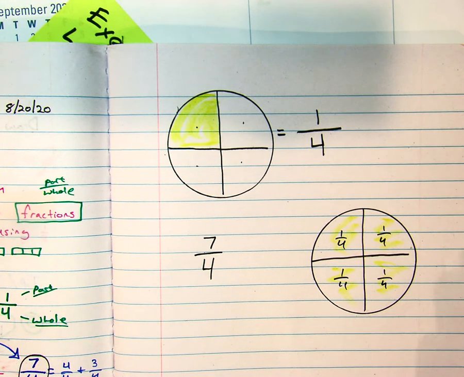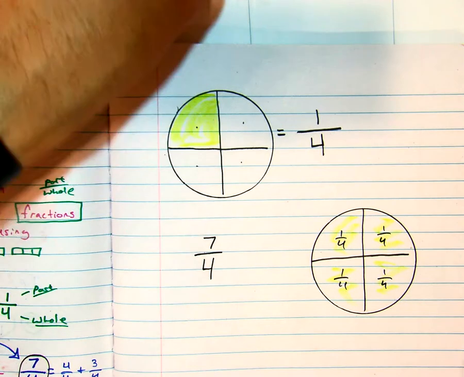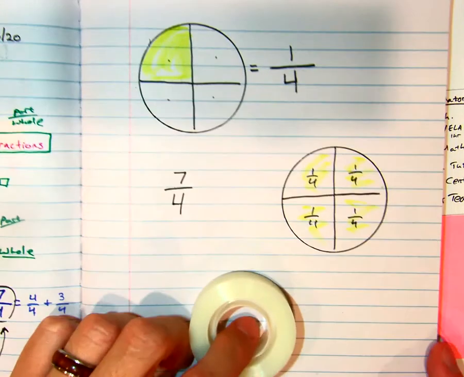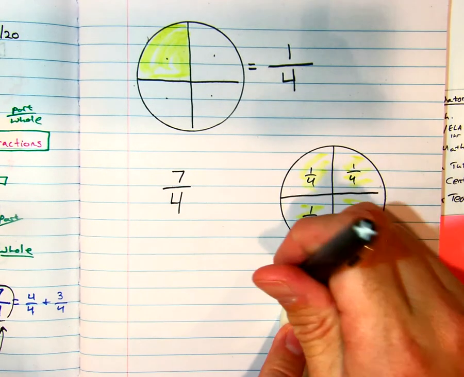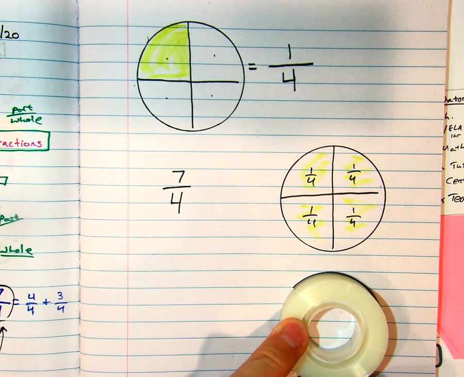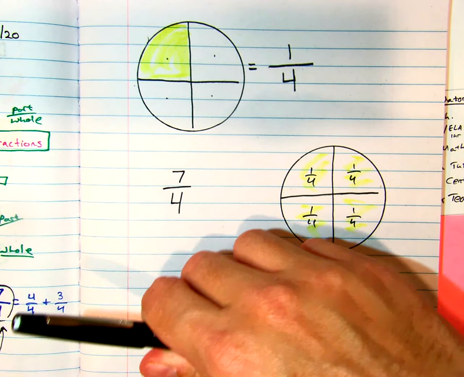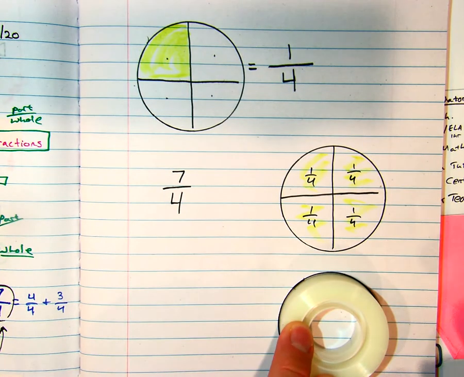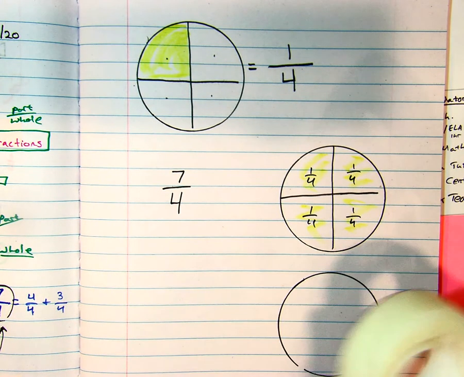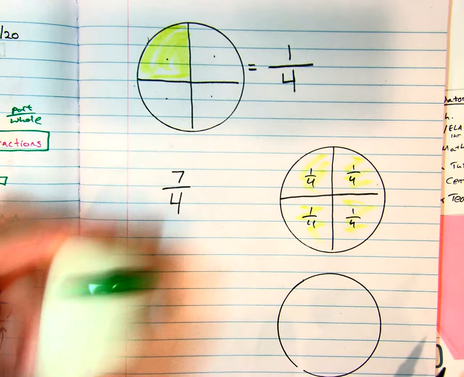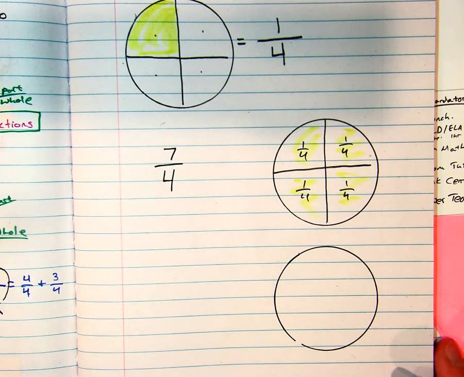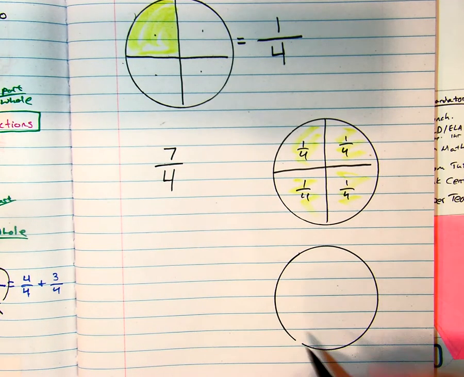Remember that title, fractions that are greater than 1. I'm going to need another model. And when I'm doing fractions in my notebooks, I just kind of grab whatever is circular that's nearby. This is a spare roll of tape. So whatever you have, if you've got a quarter or $50, something wonderfully round, you can use it.